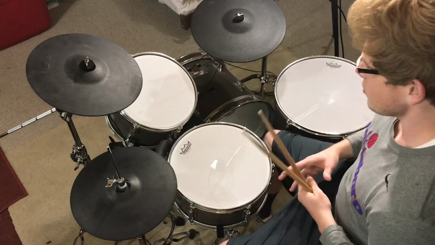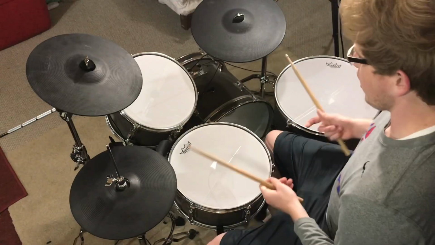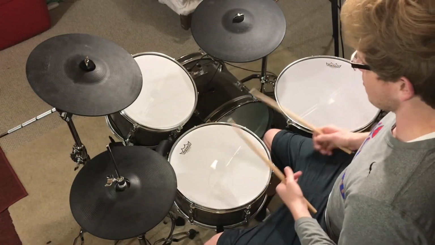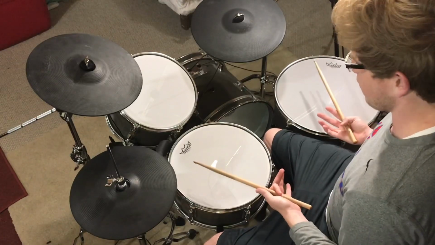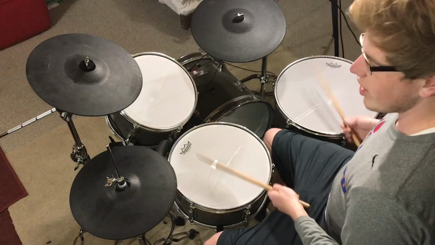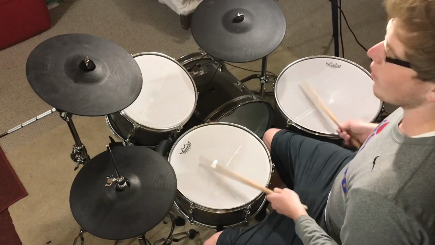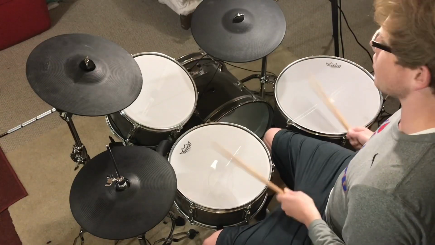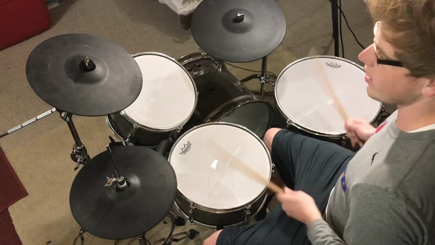So what I want to do is take the idea of playing eighth notes on my right hand and left hand and kick drum, or whatever I'm using, mainly my right hand and left hand. So just playing eighth notes there, and then changing those to 16th notes. So I've got 1 and 2 and 3 and 4 and 1 E and a 2 E and a 3 E and a 4 E and a.